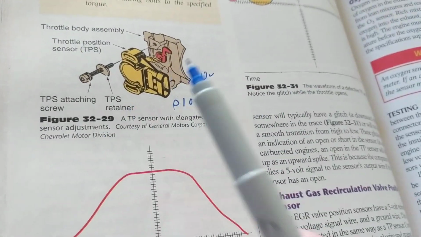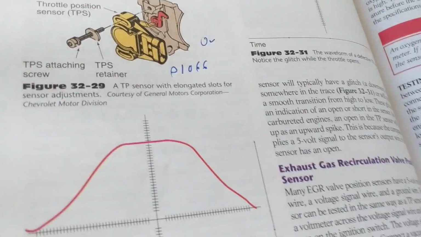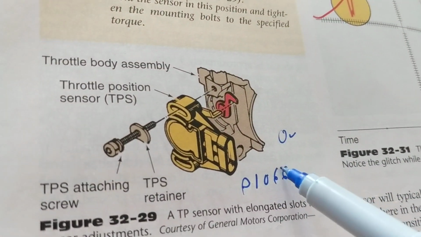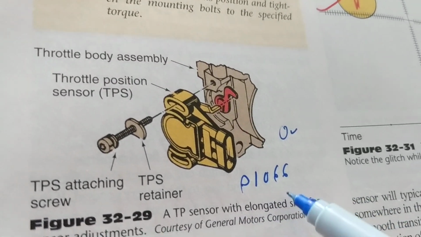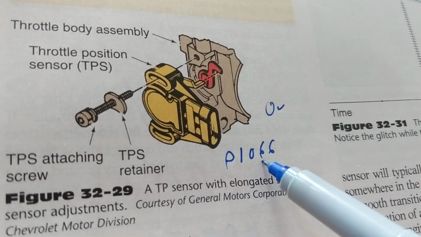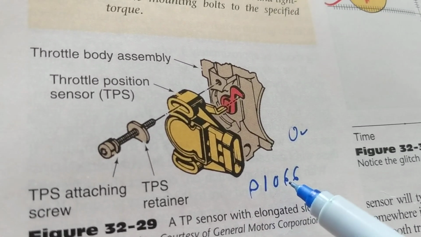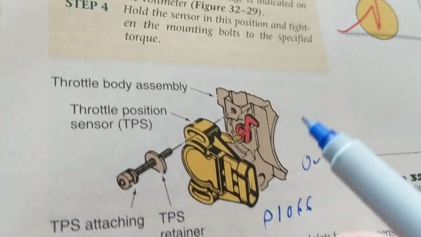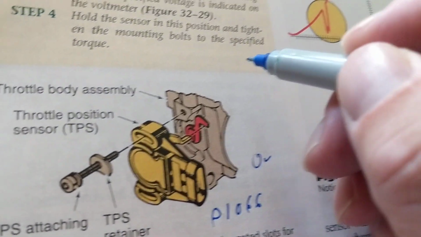Now, I'm not going to put a scope to it, and I'm not going to get a fancy scanner for this. But let's go back to the point I was trying to make. Whenever you get a code dealing with a sensor, it doesn't mean that's the faulty component. I'm going to break it down into simple terms. Let's go to something simpler.